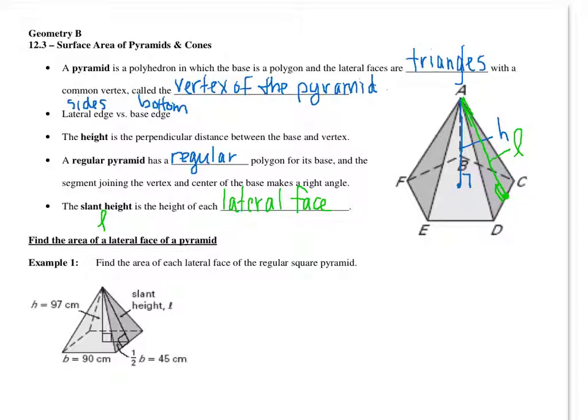Alright, so it says find the area of a lateral face of a pyramid. So the lateral face, we want to just look at one of these faces right here, and that's a triangle. So I'm going to redraw my triangle. Okay, it says the area of each lateral face. So since that's a triangle, I know the area for a triangle is half my base times my height. Now my base right here at the bottom is 90 on that one, so my base on the other side is still going to be 90 centimeters.